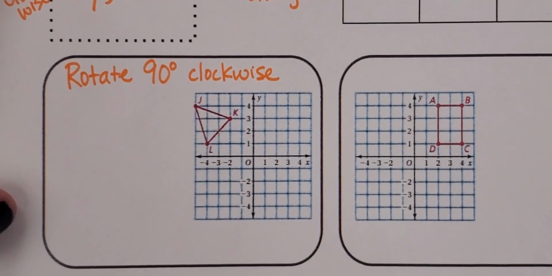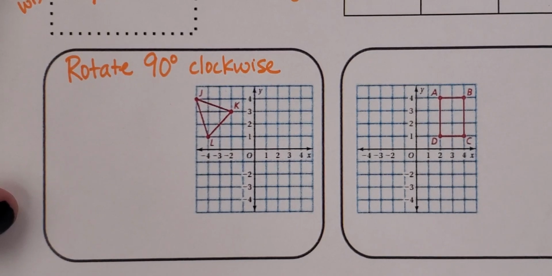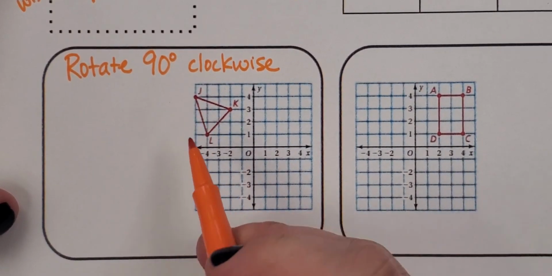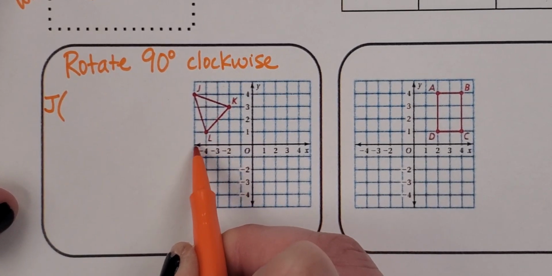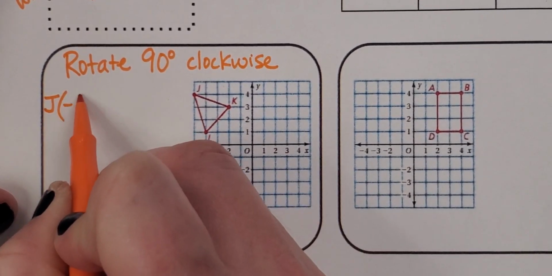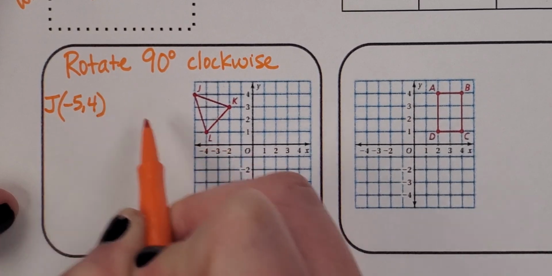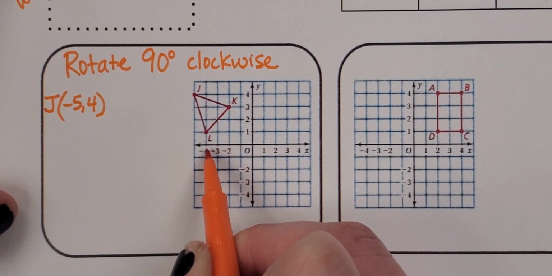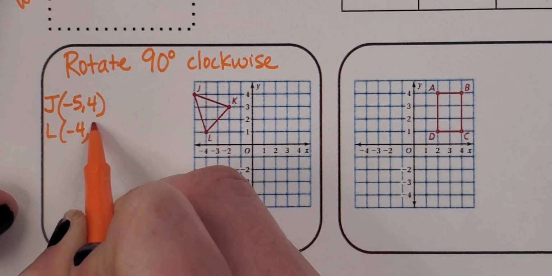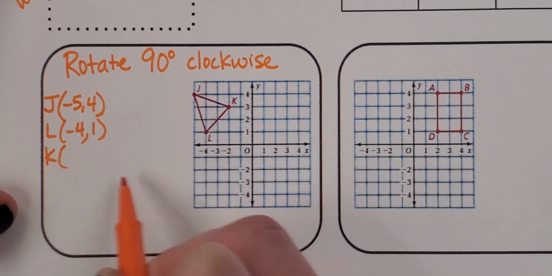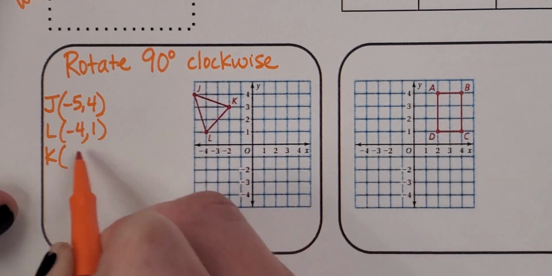So looking at this picture, my first step is I'm going to identify all of my coordinate points. So I have J, which is (-5, 4). I have L, which is (-4, 1). And then I have K, which is (-2, 3).